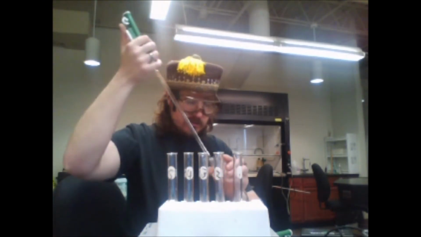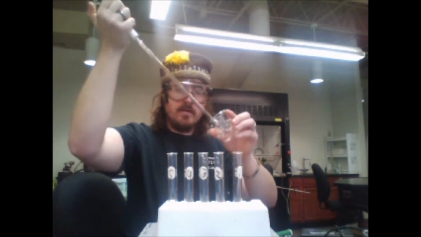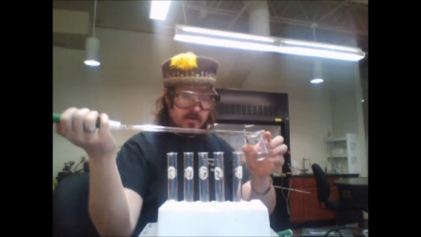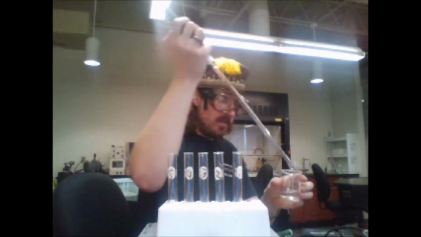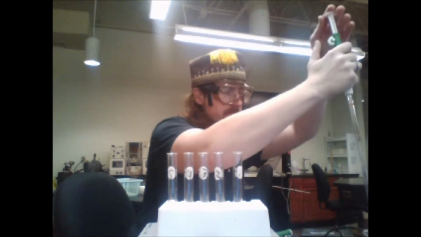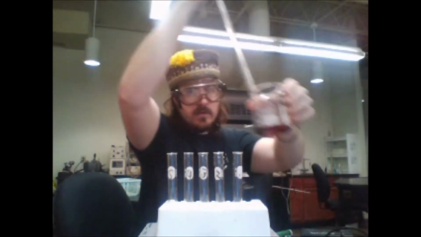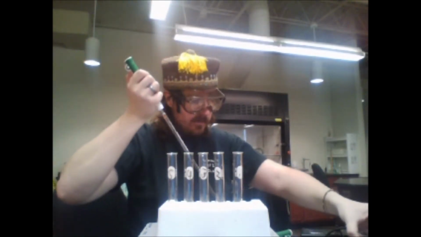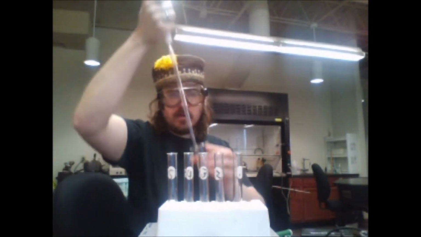So first thing is to coat the sides of our graduated pipette, best of our ability, and dump that coating into the waste. Notice the waste is turned red. That is because iron and thiocyanate form this red complex.